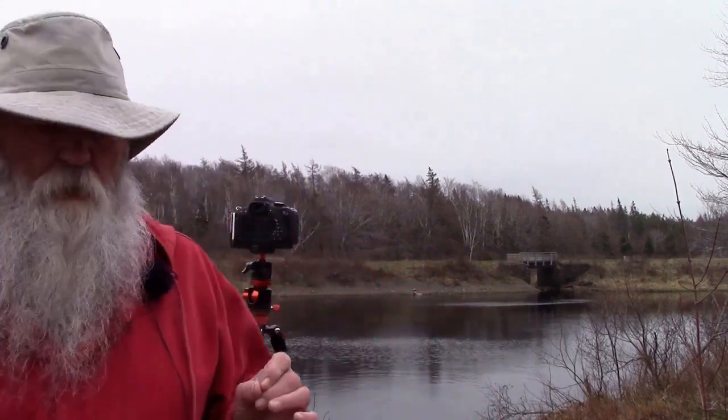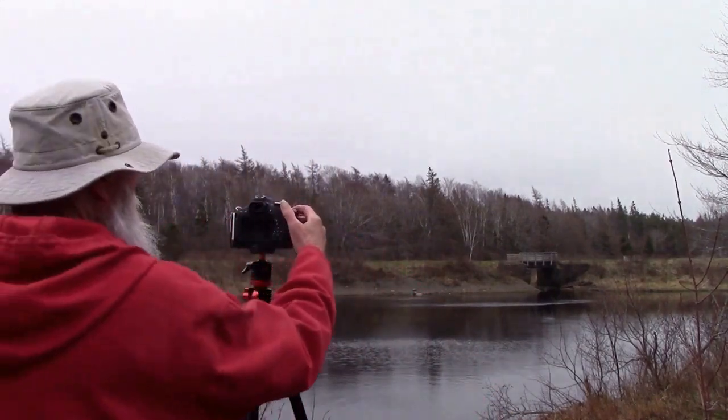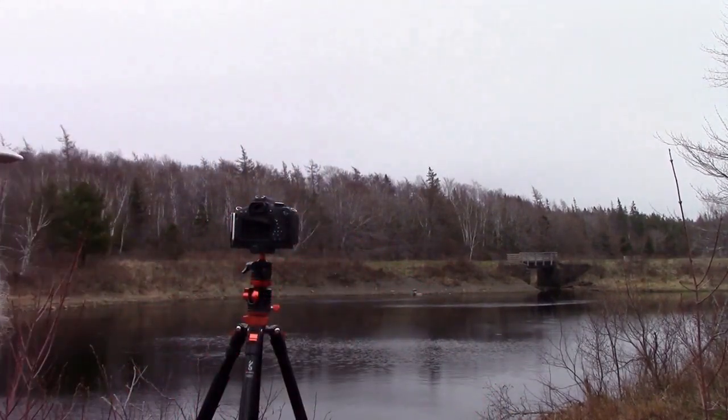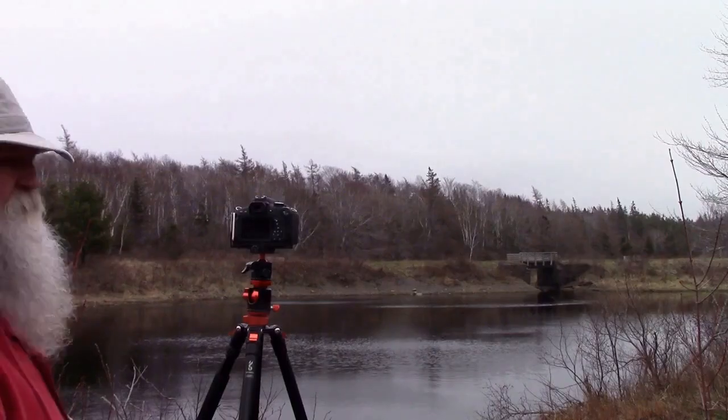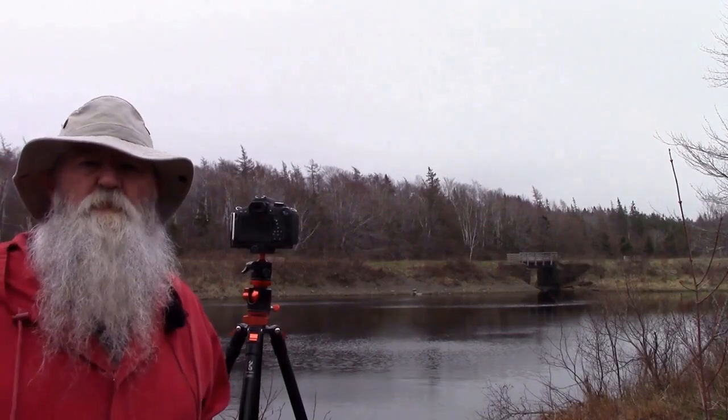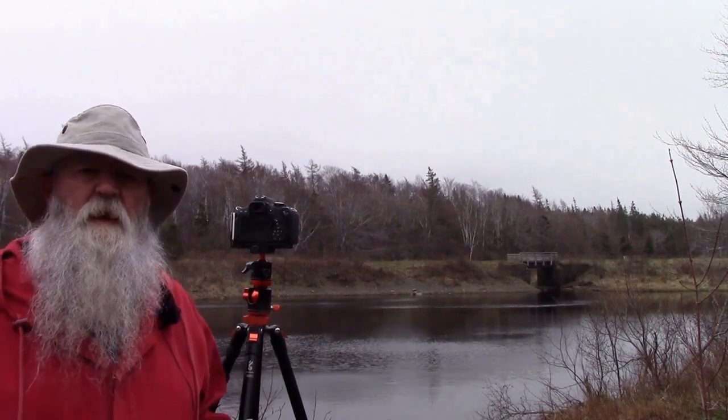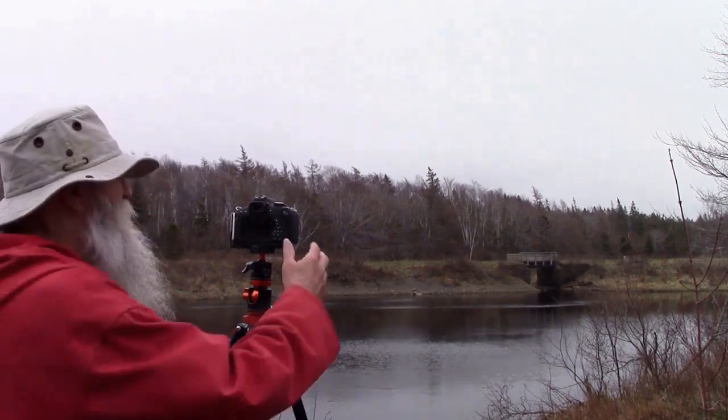Okay, so my next image is going to be a 4:3 aspect ratio. I said earlier 4:5, it's 4:3. So here's what that's going to look like. First the raw image, and now the cropped image.